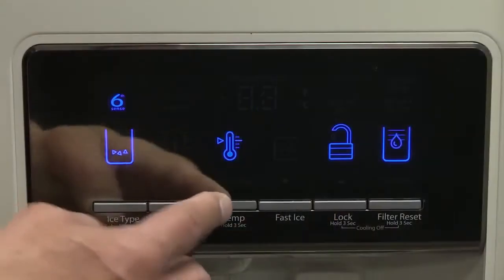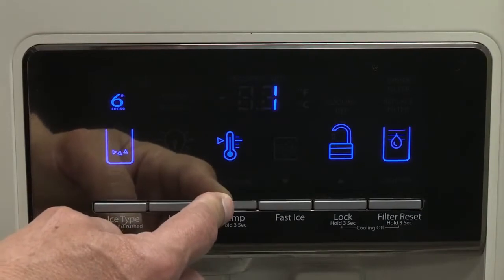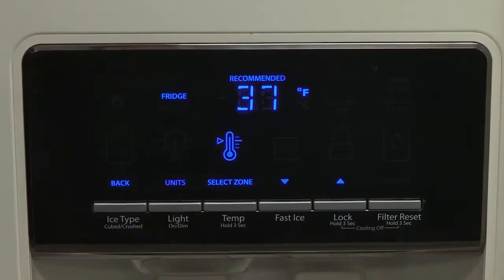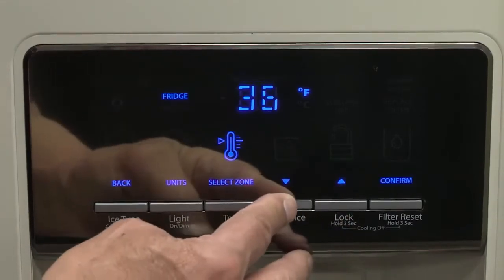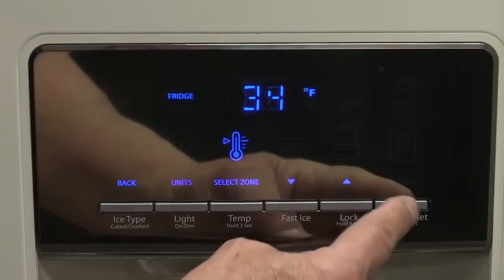Make sure the refrigerator is set to the proper temperature for the environment it is in. If the fridge isn't running cool enough, adjust the controls to a setting colder and recheck temperature in 24 hours.